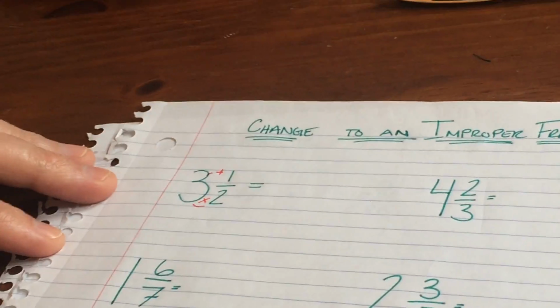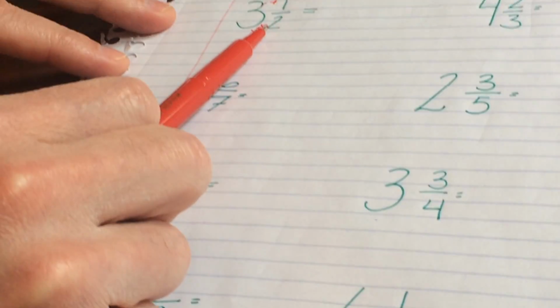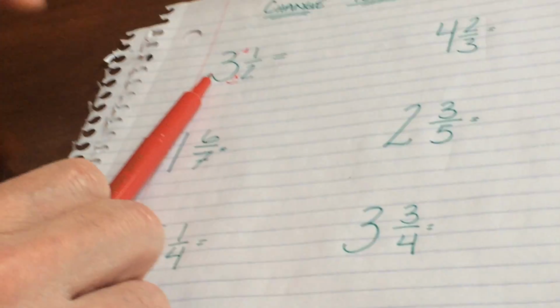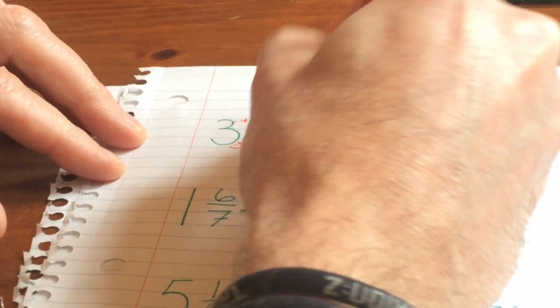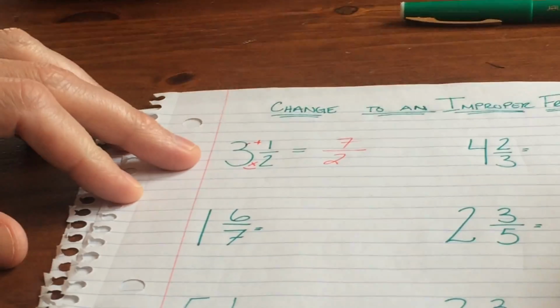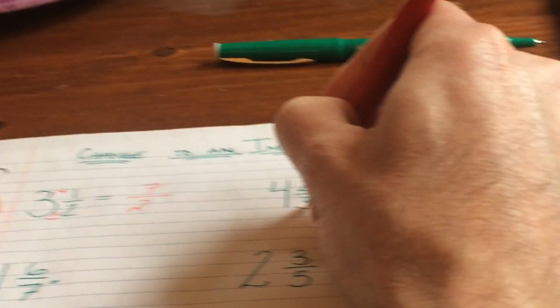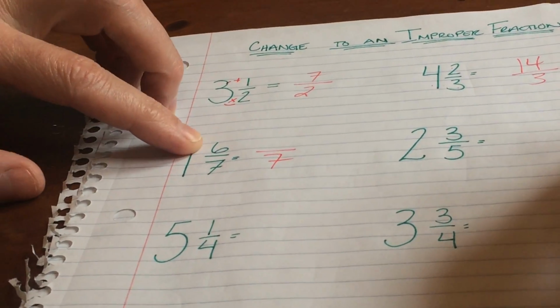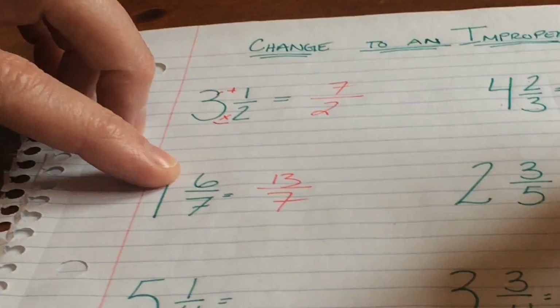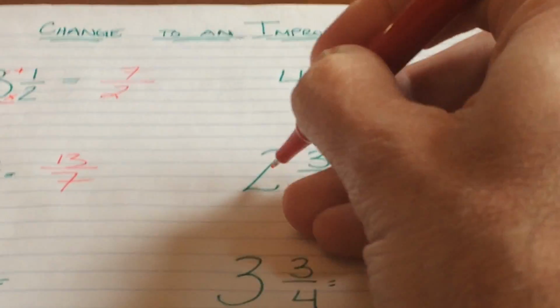Yesterday's work, Max, right here, was changing to an improper fraction. If we start at the bottom, the denominator, and we multiply, so we go 2 times 3 plus 1, keep the bottom. 2 times 3 is 6 plus 1 is 7. Keep the bottom. 3 times 4 is 12 plus 2 is 14. Keep the bottom. 7 times 1 is 7. 7 plus 6 is 13. Keep the bottom. 5 times 2 is 10. Plus 3 is 13. Next one.